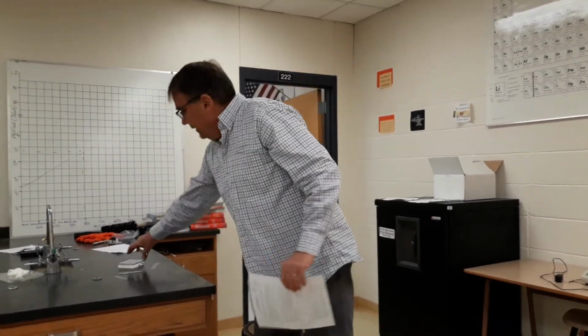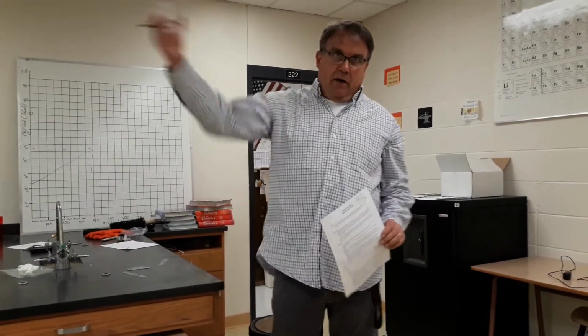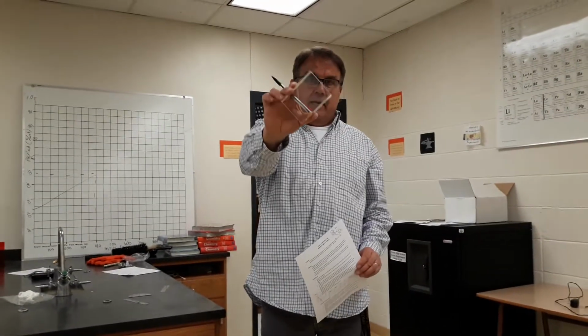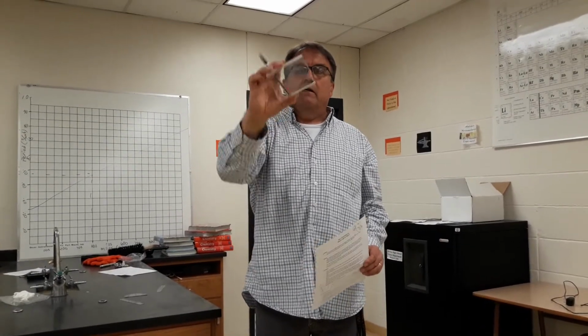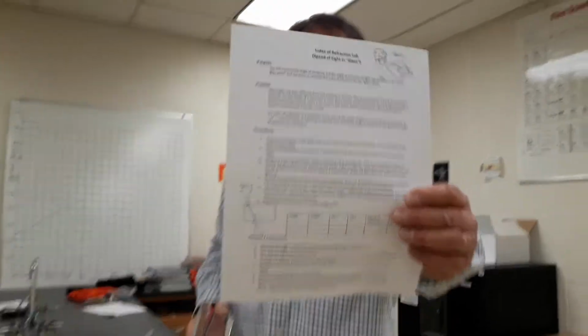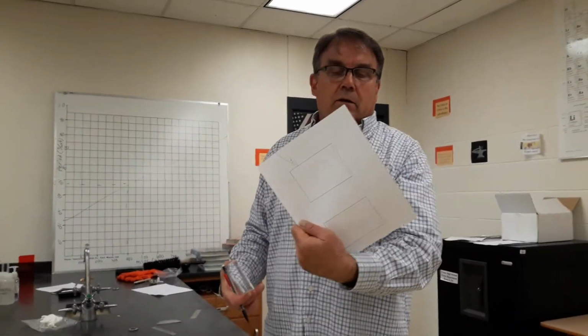Okay, so this lab is the index of refraction, and if you remember from the notes, refraction is the bending of a wave as it enters one medium from another. In this lab, the media will be air and this acrylate piece of plastic. Looks like glass, but it's very clear plastic. What you'll do, this is the lab you'll need, and you'll follow the instructions on one side and then do the lab on the other.